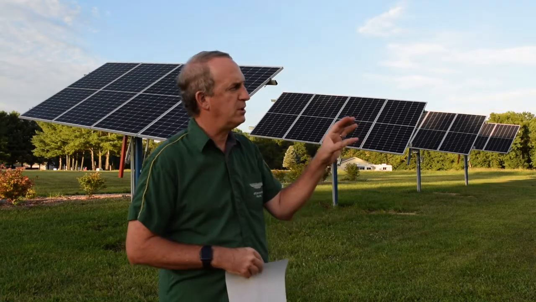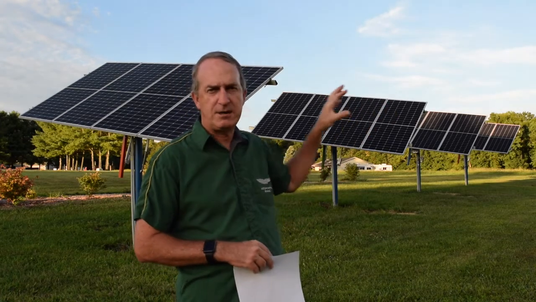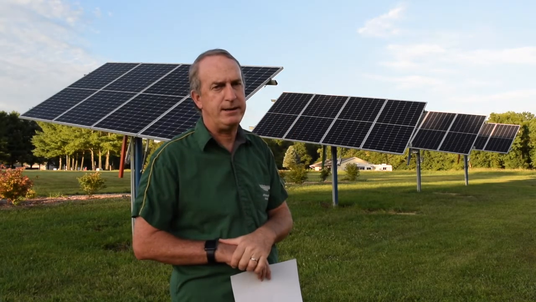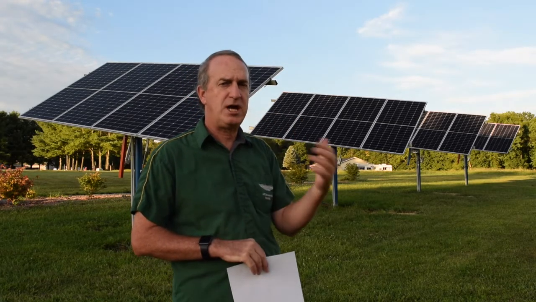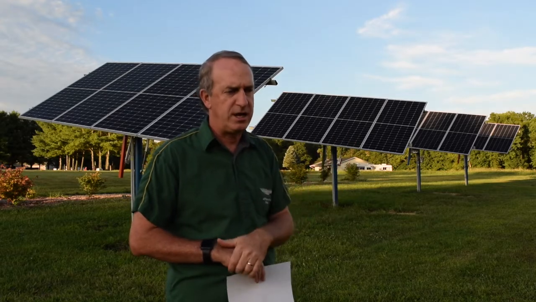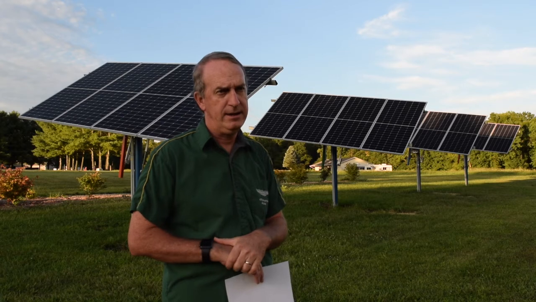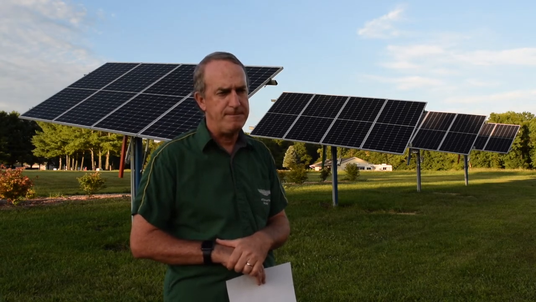So the optimizer allows the inverter to take command of all of your panels and command each one to meet its maximum capability. If shade is hitting one panel, the optimizer deals with it and gets the most amount of power that it can from all the panels combined. So it's a fairly clever system that way.